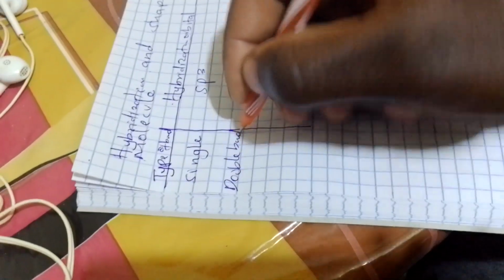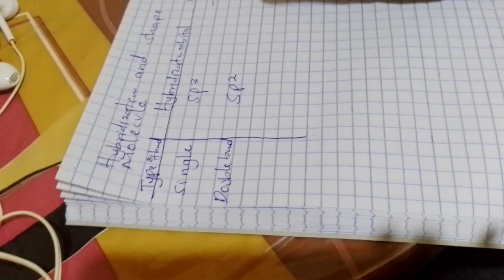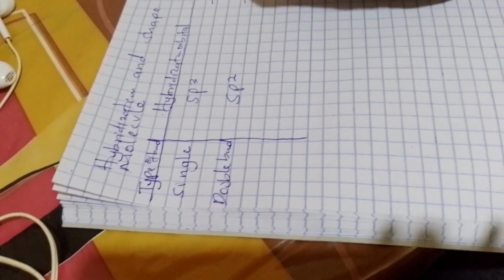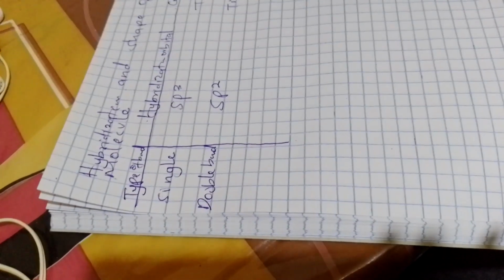The double bond. Hybridization orbital is sp2. The valence pair geometry is trigonal planar. The shape is trigonal planar, and the angle formed is 120 degrees.